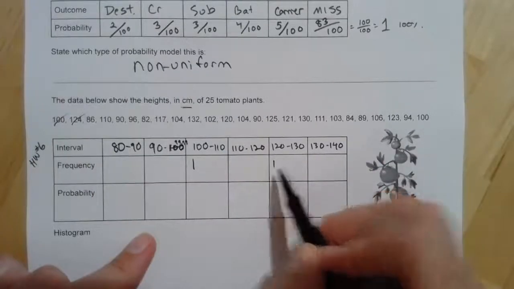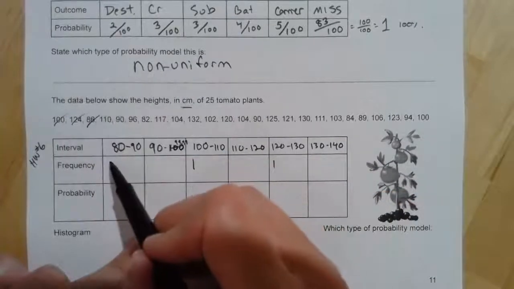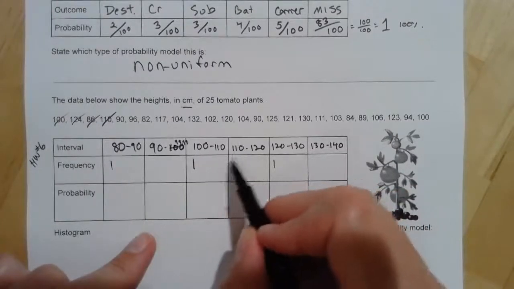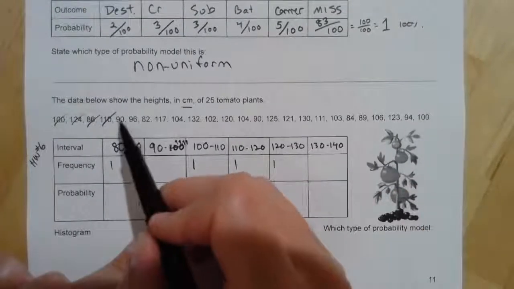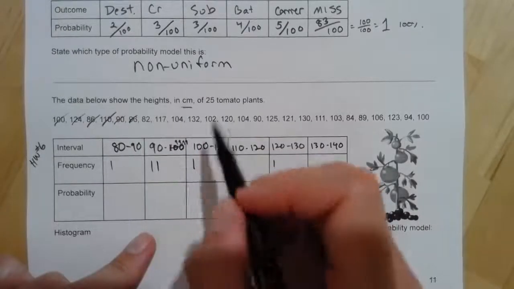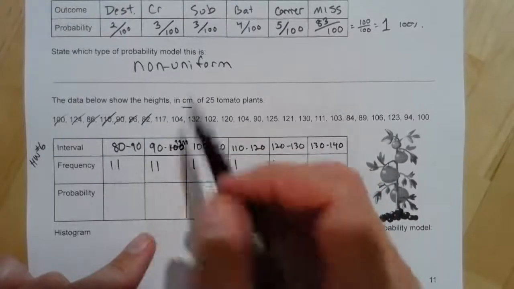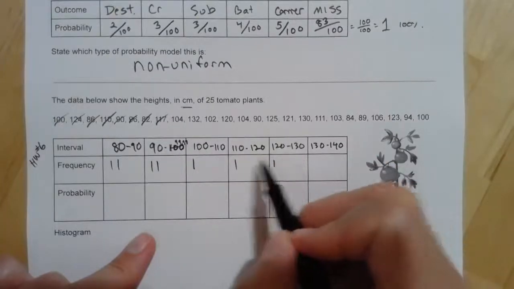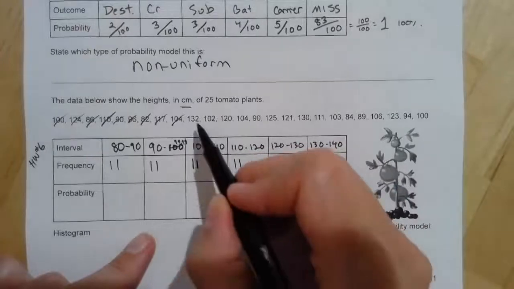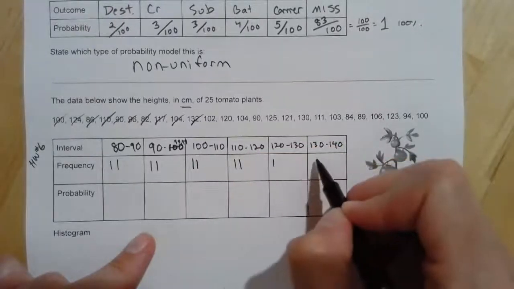124 goes in this bucket. 86 is in the 80s. This is in the 110. So again, it kind of straddles these two, but I'm going to put it there. 90 straddles but goes in the higher one. 96 is definitely there. 82 is in the 80s, and so on and so forth. I'm going to be quiet as I do the rest, and you can do them as well.